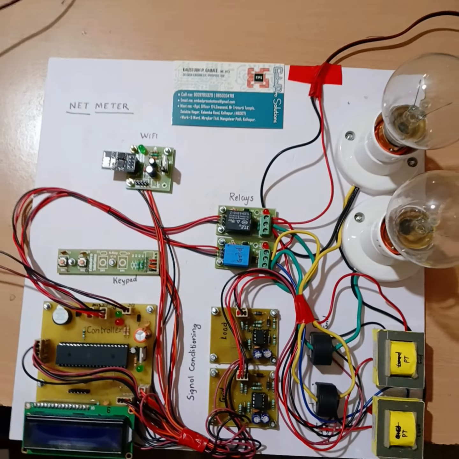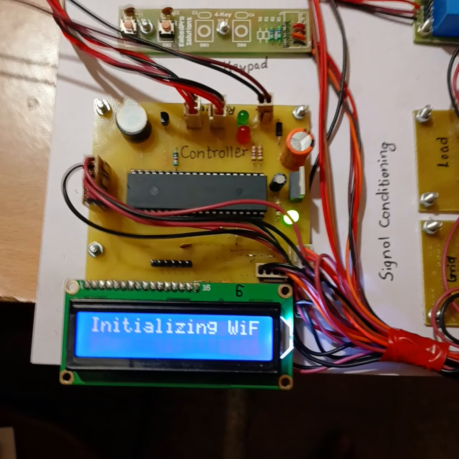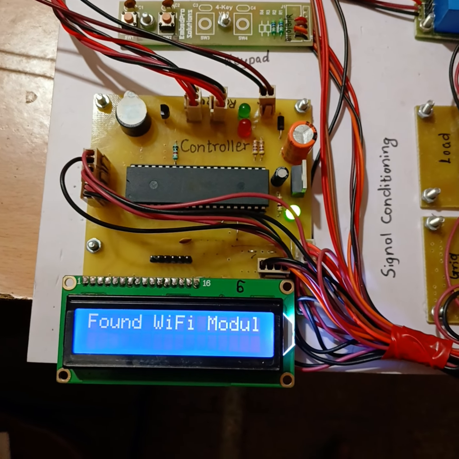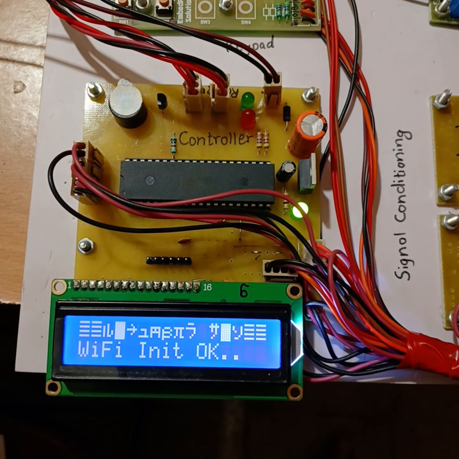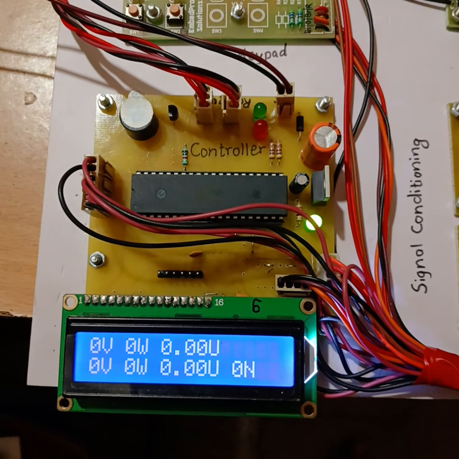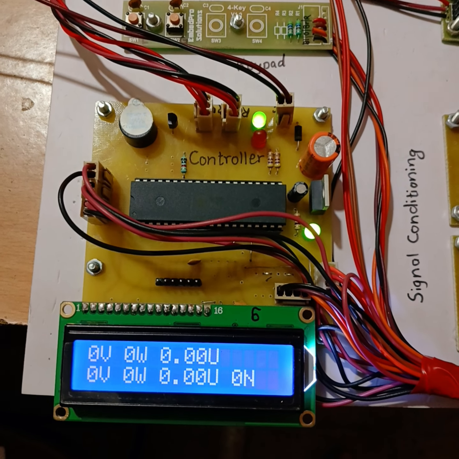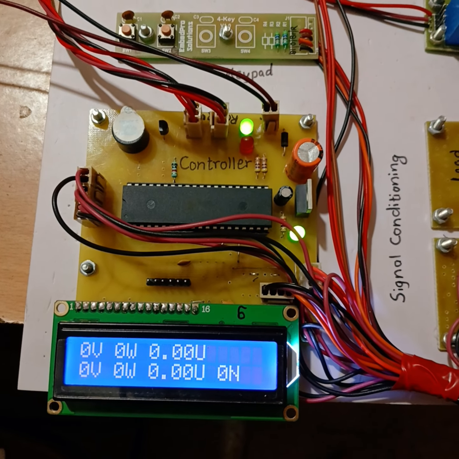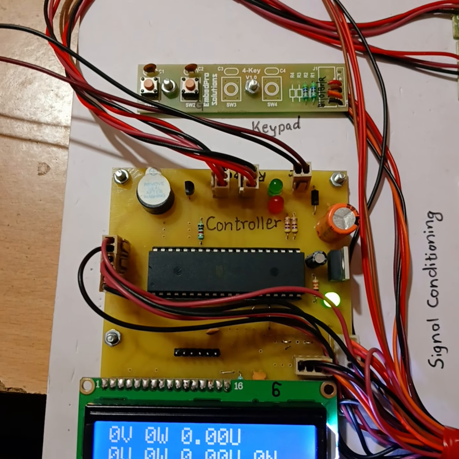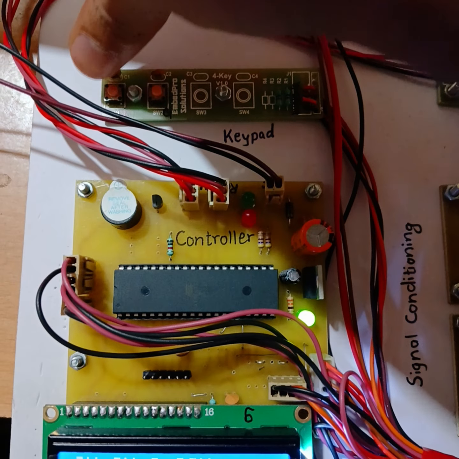So let's turn on the power. First of all, it will initialize the Wi-Fi module. The module is found. The initialization is successful. Now it will display all the voltages and the power of the load and grid. Right now no load is connected, so no load is turned on. So let's see, the load is connected, switched on.